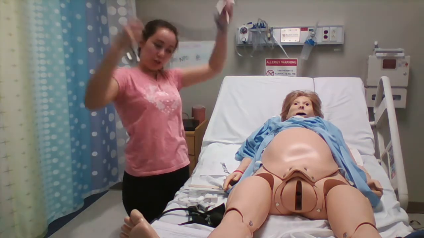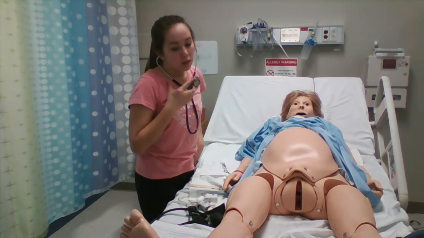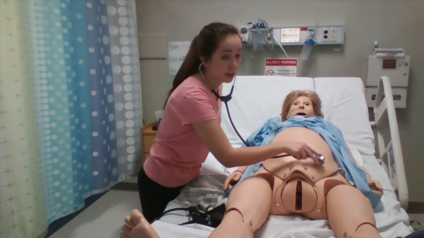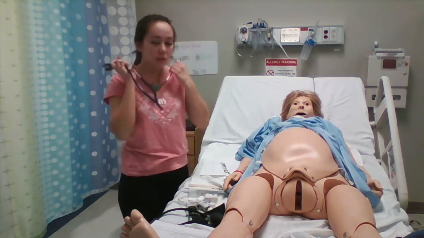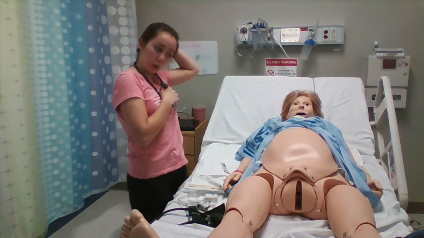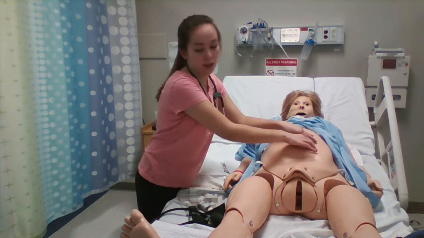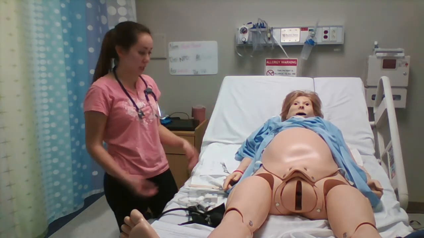Auscultate all 4 quadrants for bowel sounds, venous hums, and bruits. Lightly palpate all 4 quadrants for tenderness, guarding, and masses. And then have the patient raise her head, evaluating flexion and strength of the abdominal muscles.